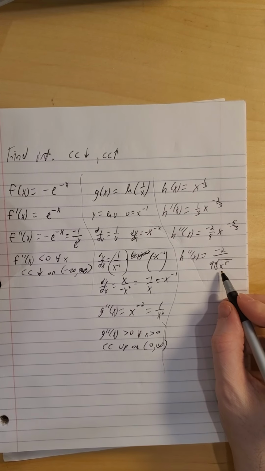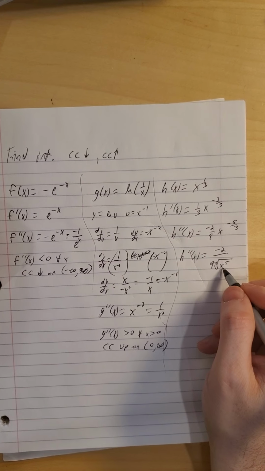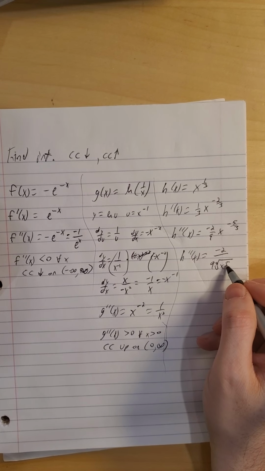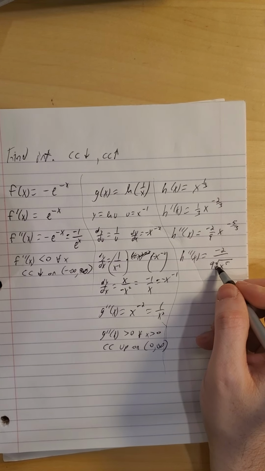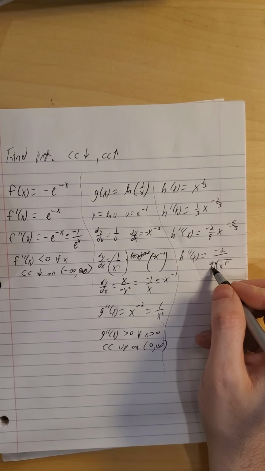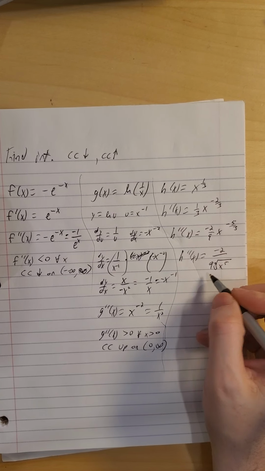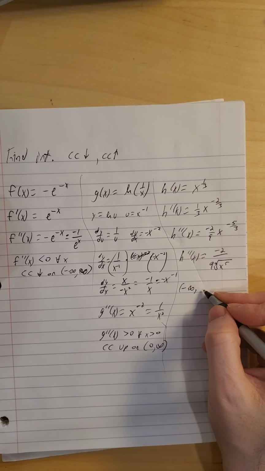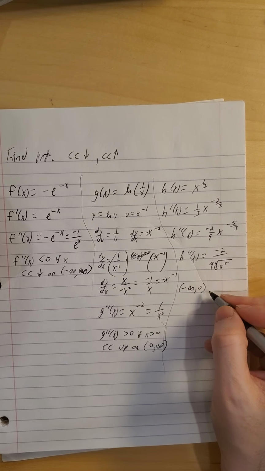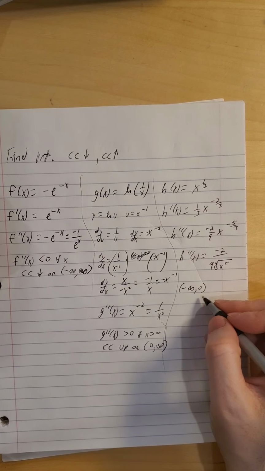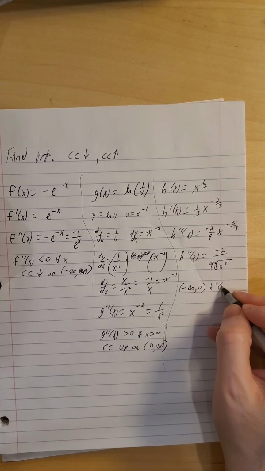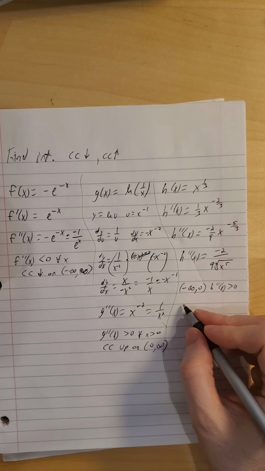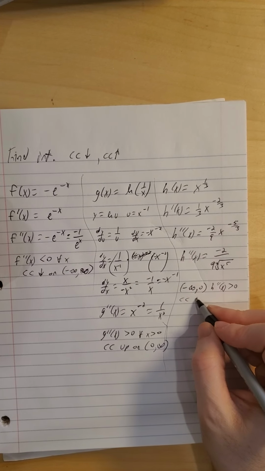So here, raise a negative to an odd power, you get a negative. Cube root of a negative is a negative. Positive by a negative is a negative. Negative over negative is a positive. So on -infinity, comma 0, we get a positive. Therefore, concave up.